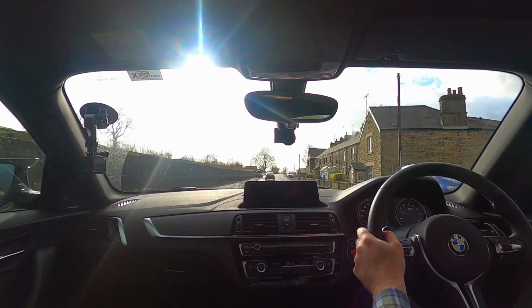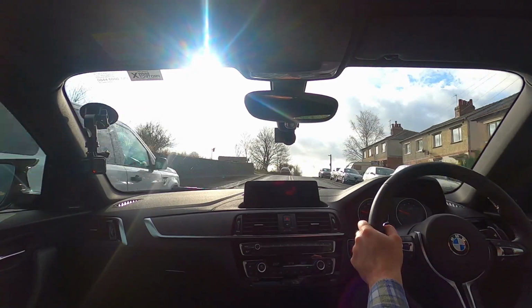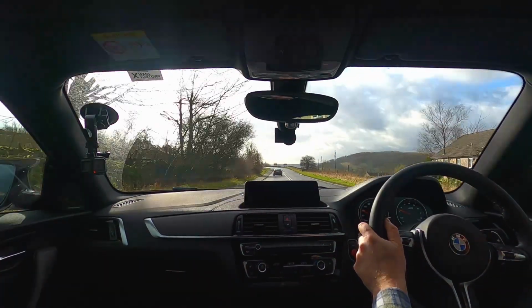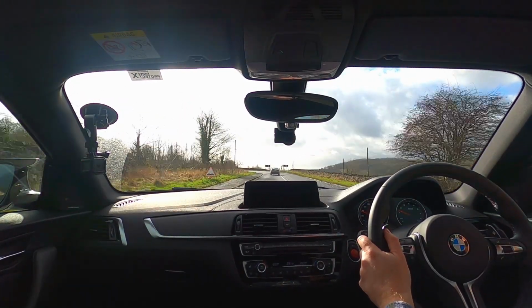And then the third movement of the limit point, as it moves away from you and then fires off into the distance, we can squeeze the gas, balance the car, get the weight transferring rearwards and fire the car off out of the corner, and then we're straight on to looking for the next limit point.